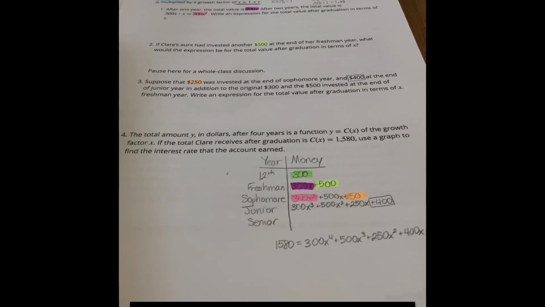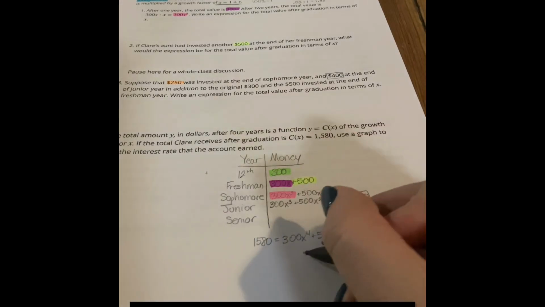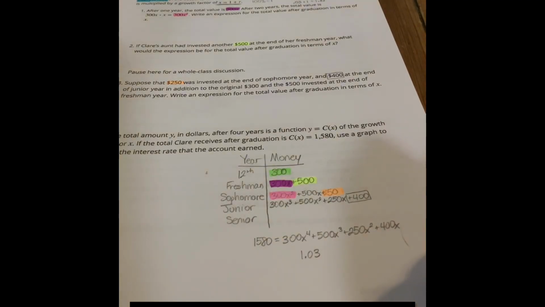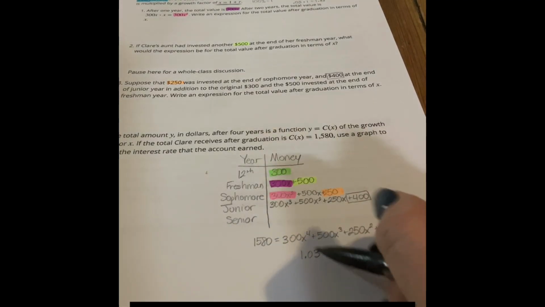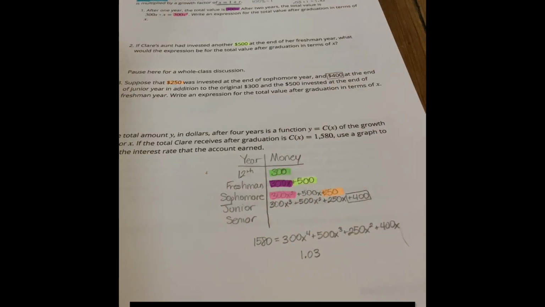If you were to solve this, you could find what x is. You can guess and check, you can graph it, you can try to factor it if you know how to factor. I'm going to go ahead and tell you that it is that 1.03 we talked about earlier. So if you were to plug in this number for all of the x's, you would get 1,580.